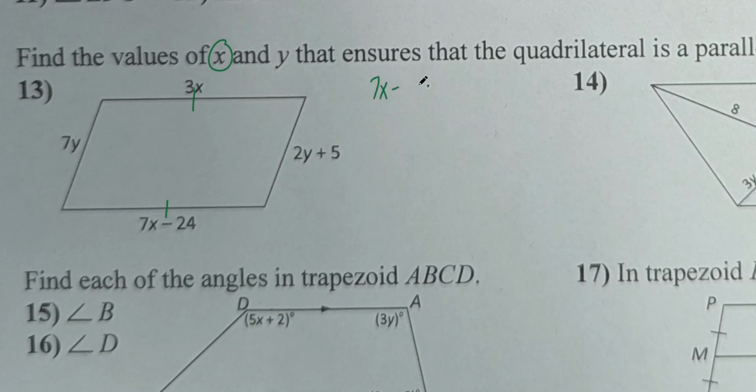So 7x minus 24 equals 3x. Let's do a little math in our head. Subtract 3x from both sides, that gives us 4x. Add 24 to both sides, it gives me 24. Divide both sides by 4, so x is 6. And that's all you had to do. You didn't even have to plug it in. You just find what x is.